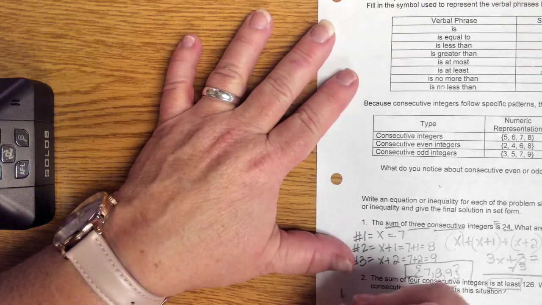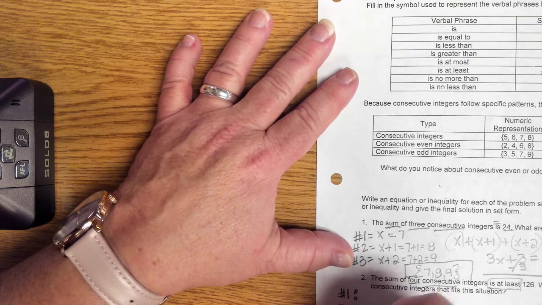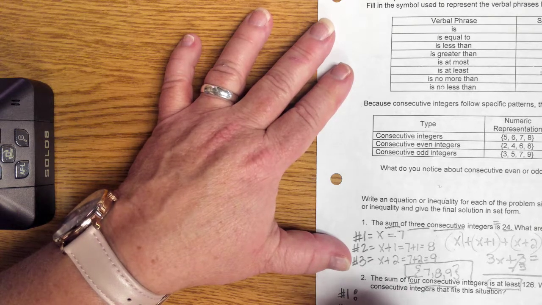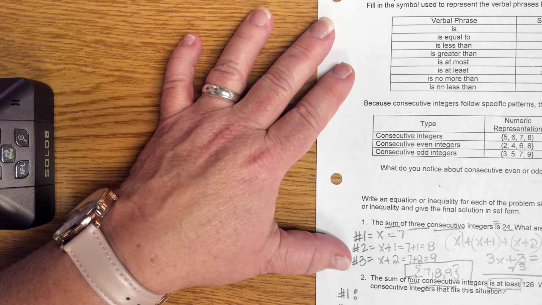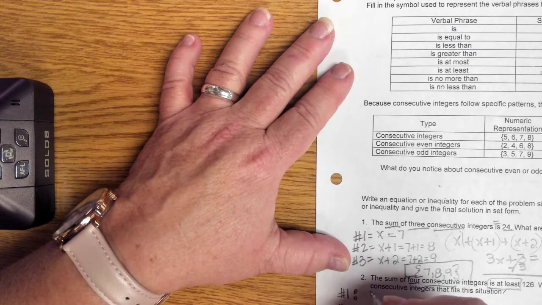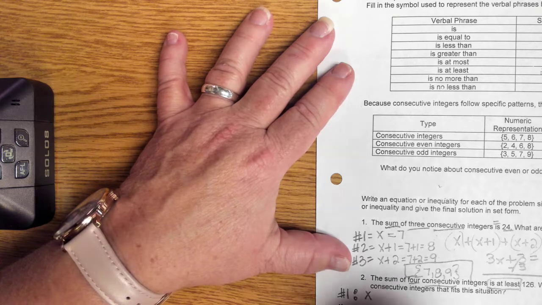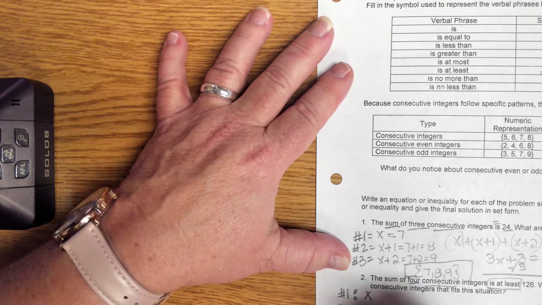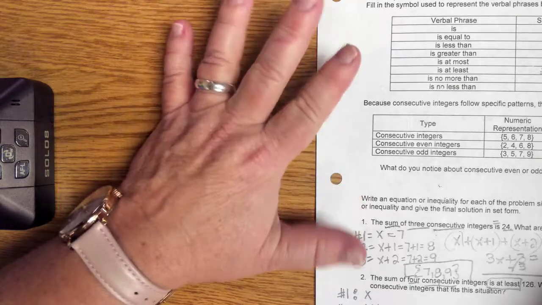4. So I got number 1, number 2, number 3, and number 4. How am I going to represent the smallest? x. And the second smallest? x plus 1, x plus 2, x plus 3. Okay? I'm going to come over here and solve.